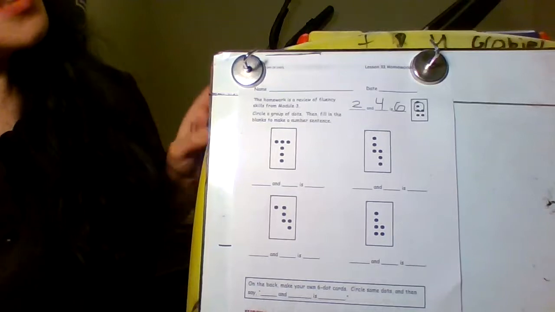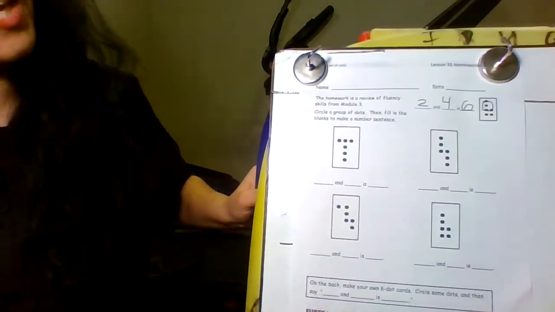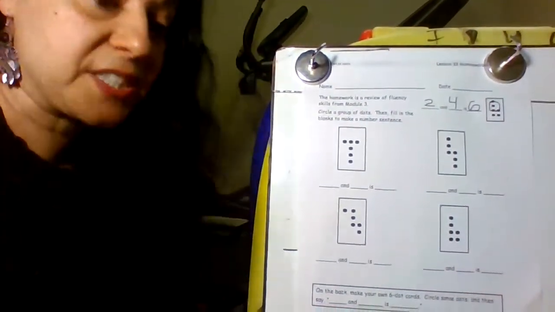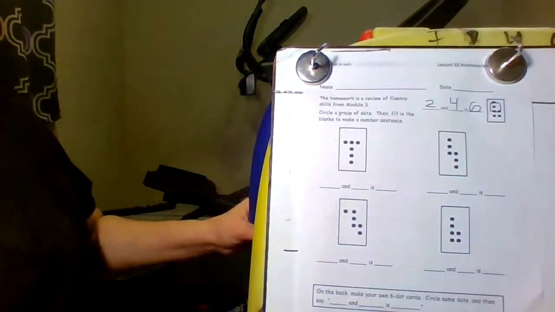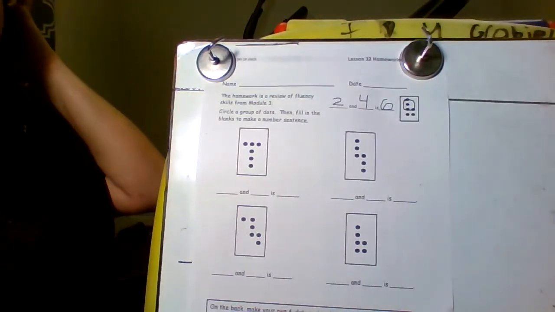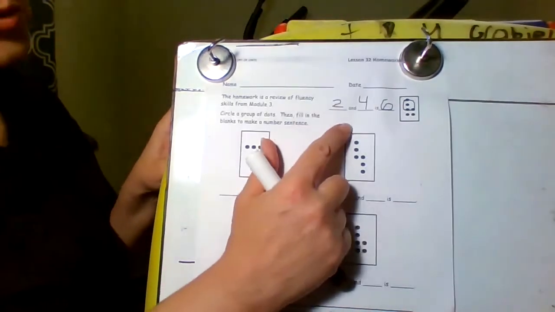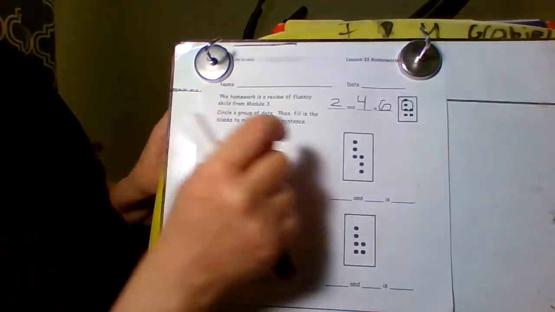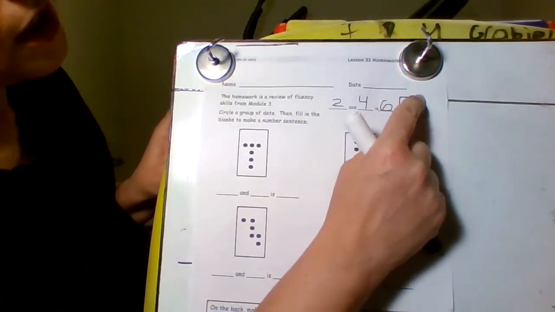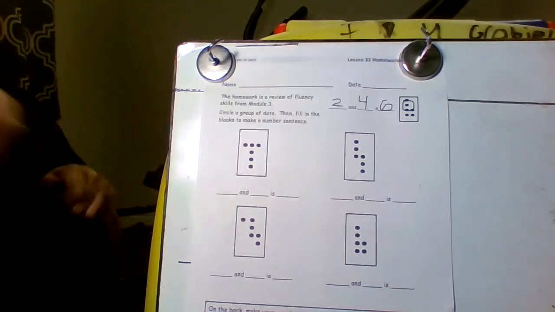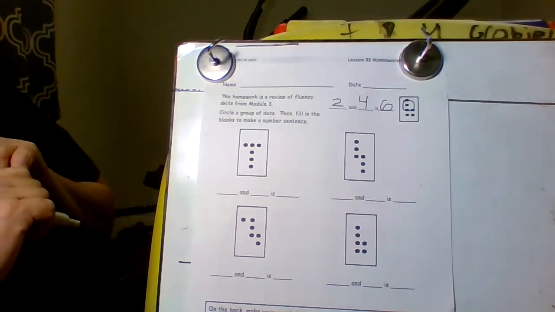Okay? I'm going to assume that you paused the video and that you started it again because you're ready to go. On this paper, Lesson 32 of Module 3, I know we skipped a lesson. We have 6 dots on each of these cards, and we want to make 6 in different ways. Up here, you will see an example. They used 2 and 4 to make 6. They've circled the first 4, and it left the other 2. So down here, we're going to do the same exact thing, only let's not do 2 and 4 this time. Let's try and do something else.